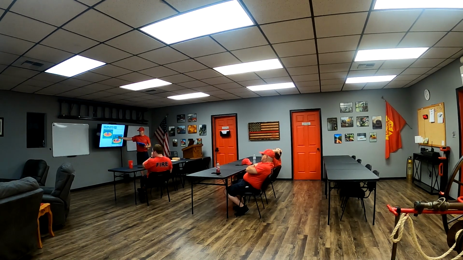Even though it says 100 feet, if the wind's blowing this way, that doesn't mean 100 feet this way or that way. It's probably best if you're downwind.